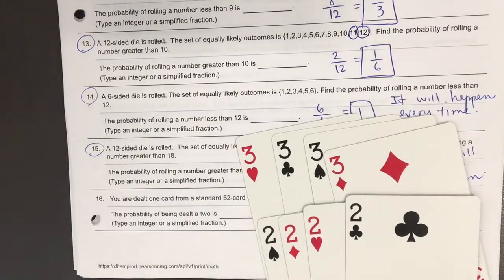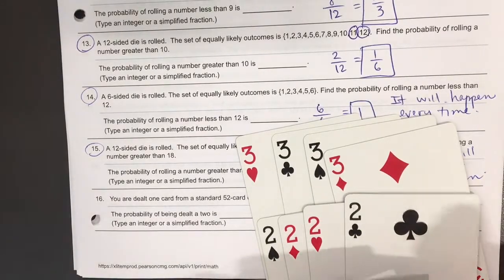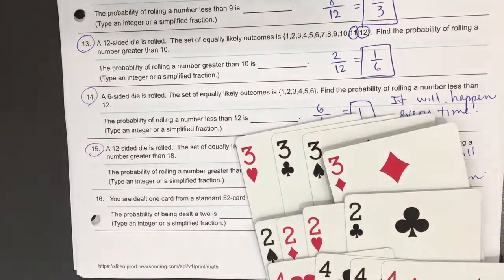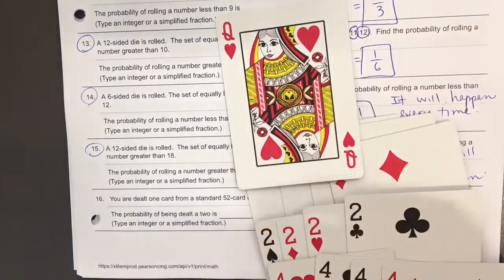There, I've pulled out some 2s and some 3s. Sort them by categories. And you can Google it and you can try to memorize it, but if you get a deck of cards in your hand, it's just so much more powerful on learning what's in a deck of cards. Sort them by numbers. Sort out the face cards.